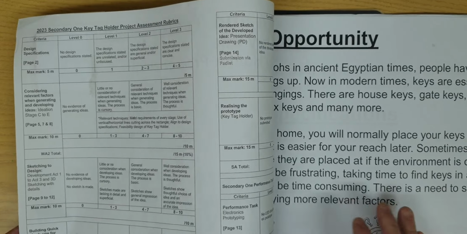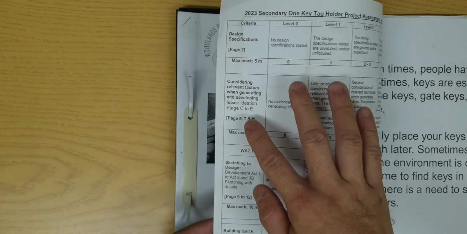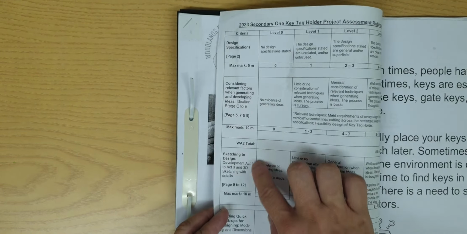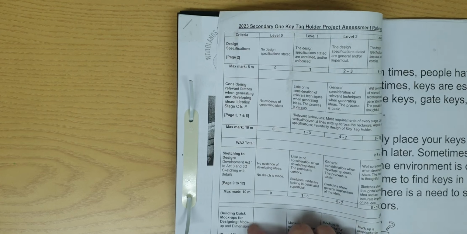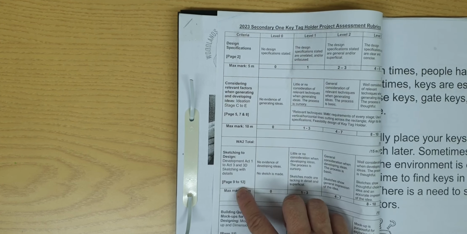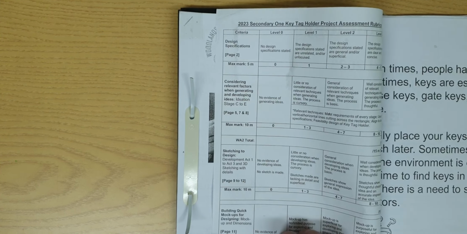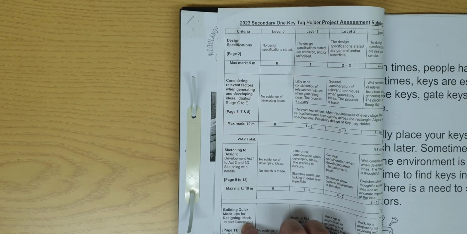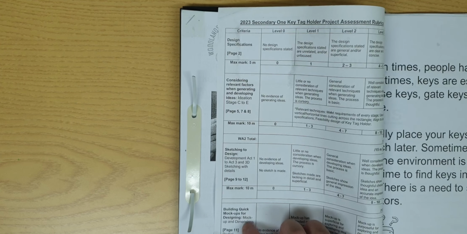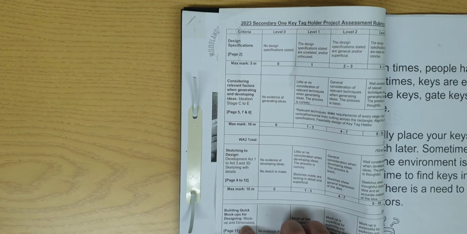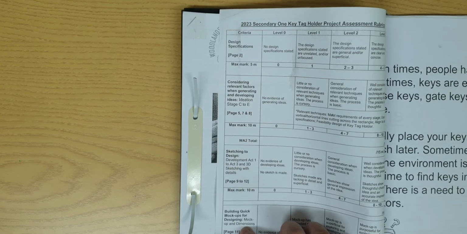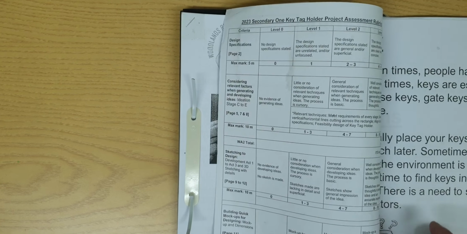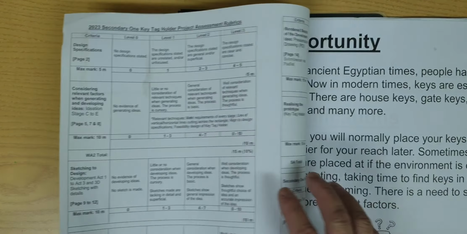So proceeding on from your stage C to E, I'm going to focus on the development of the idea from page 9 onwards, and of course to build quick mock-ups for designing, so that you will understand why we need mock-ups before we actually go to the workshop and make the practical prototype.